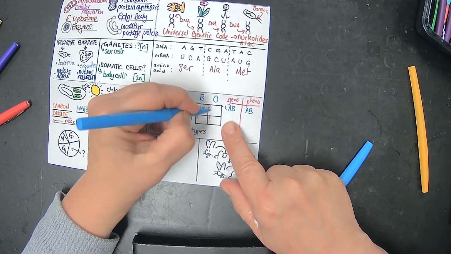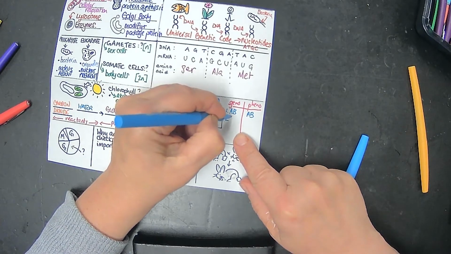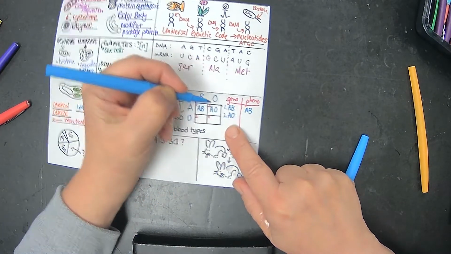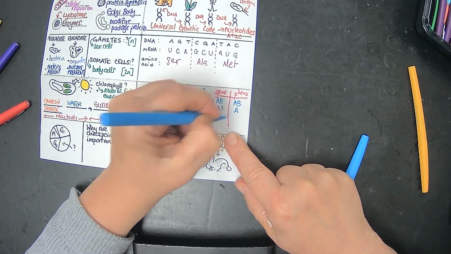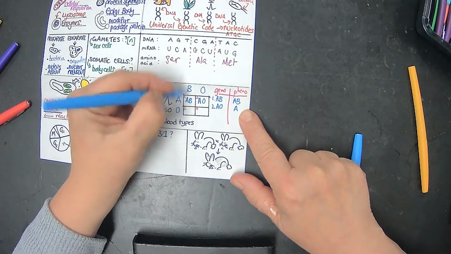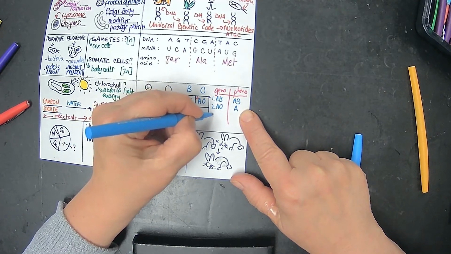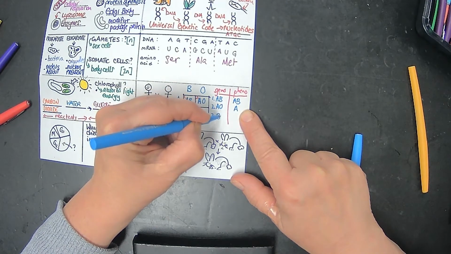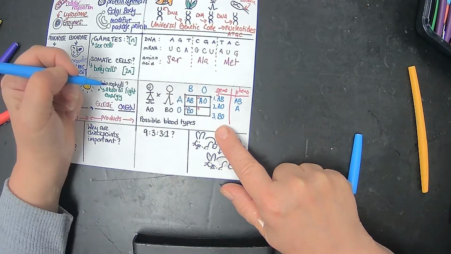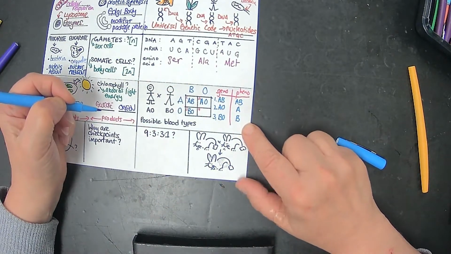Box number 2 is going to be A and an O. So they would be heterozygous, because they've got two different things. Because A is dominant and O is recessive, their blood type would be A. Look at this one. They're going to be heterozygous B. Because B is dominant and O is recessive, their blood type would be B.